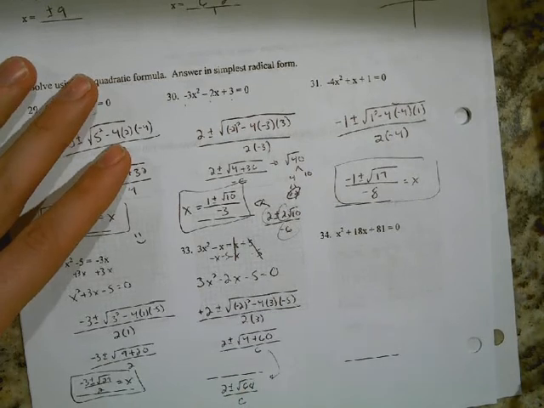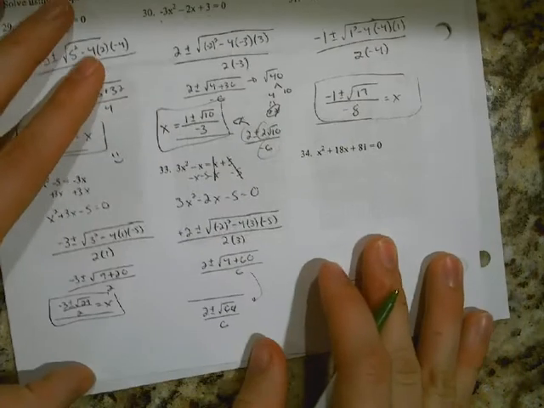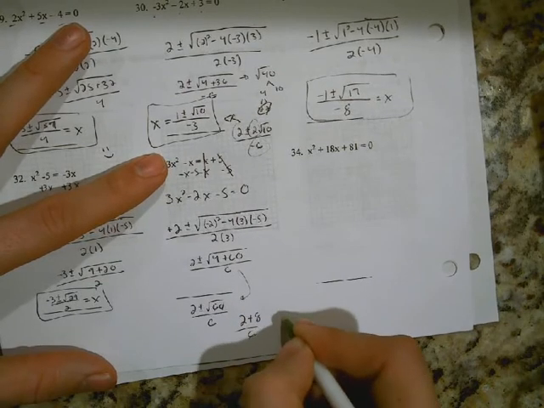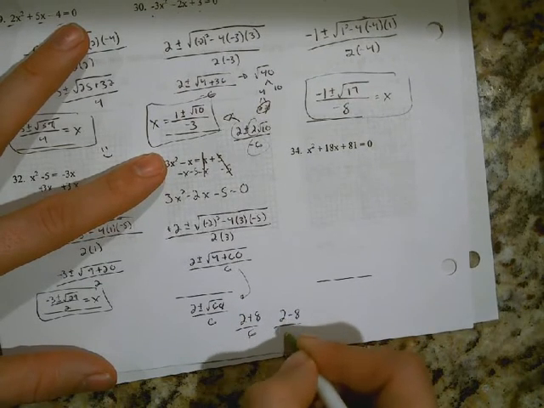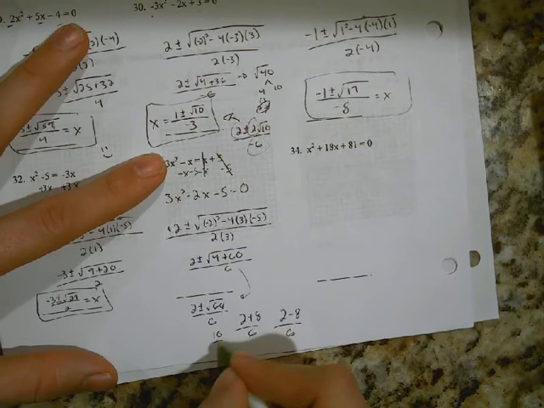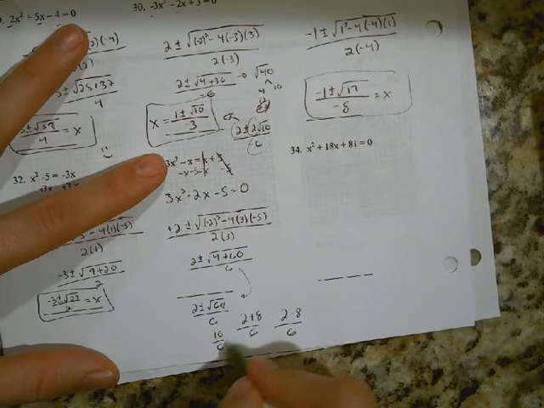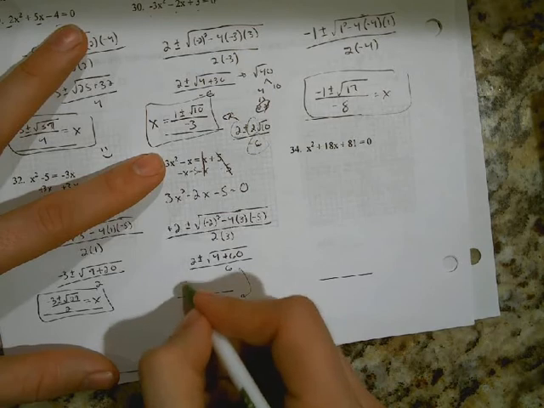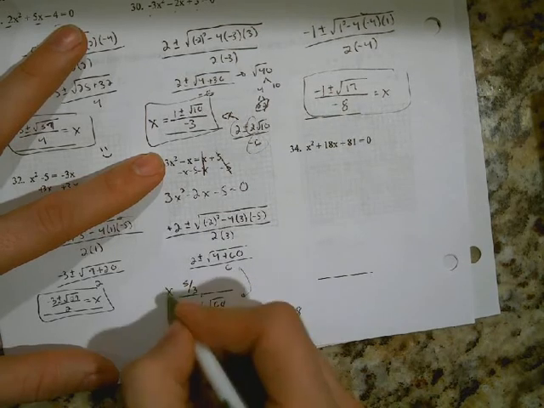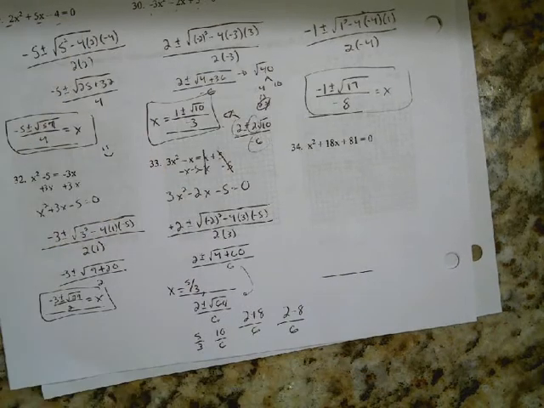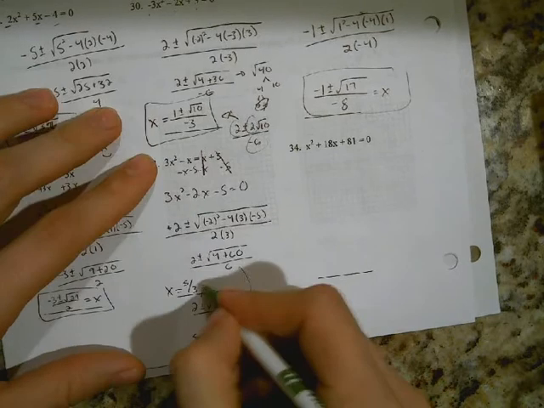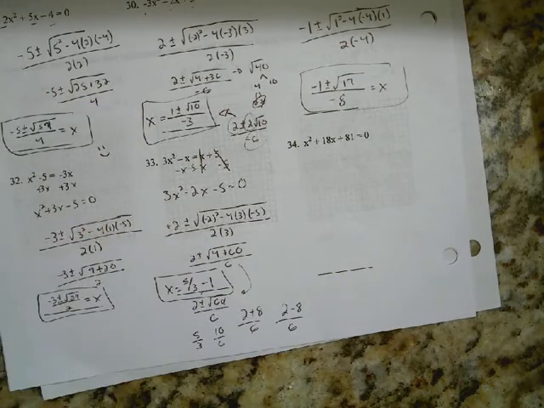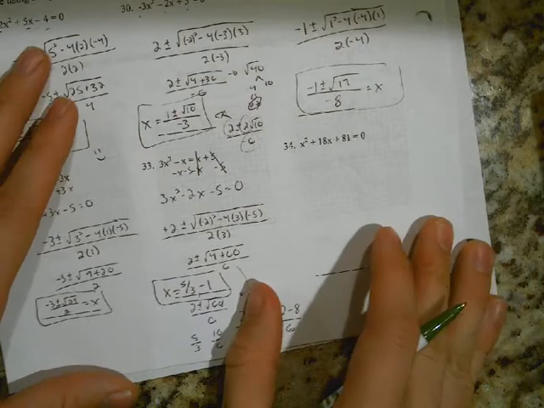You'll notice 64 gives us a perfect square. So we can break that down into 2 plus 8 over 6 and 2 minus 8 over 6. This gives us 10 over 6, which I'm going to reduce to 5 over 3. So 5 over 3 is one of my answers for x. My other answer is negative 6 over 6, or negative 1. So this one busts all the way down. This next one will as well.